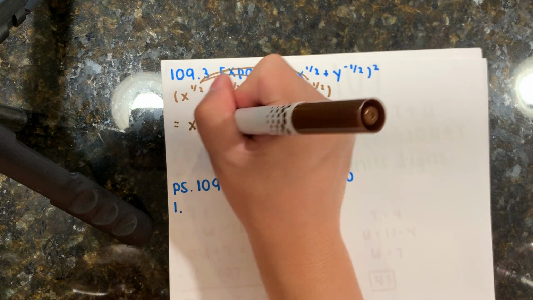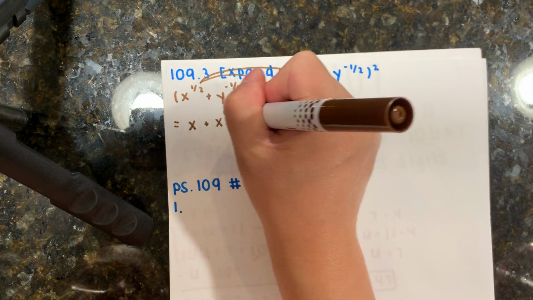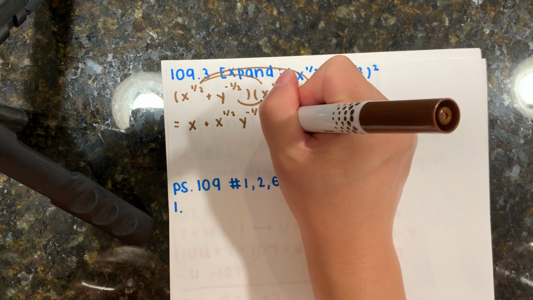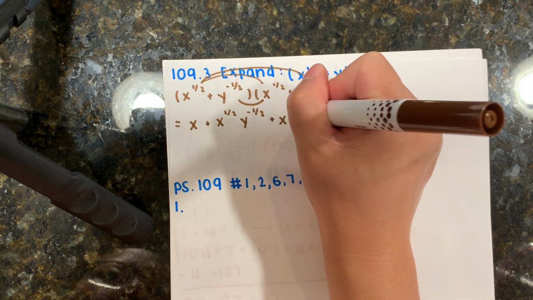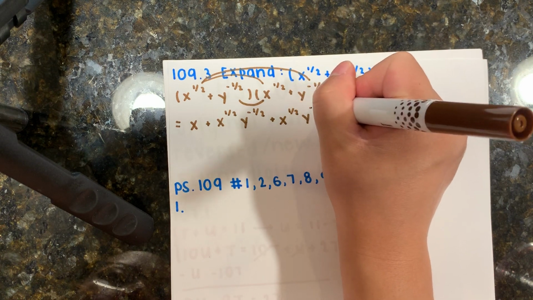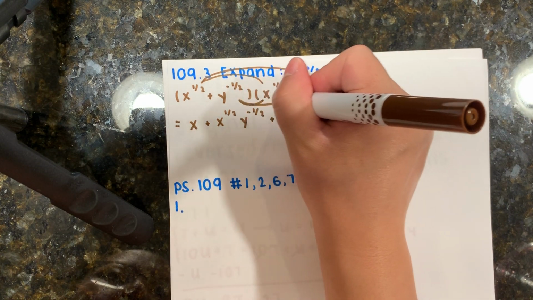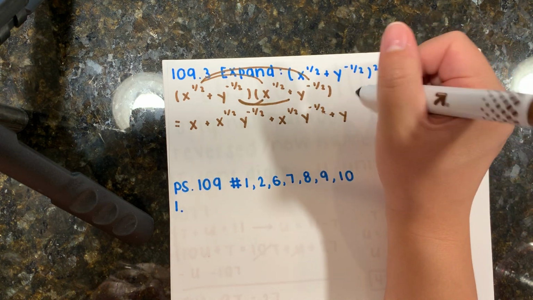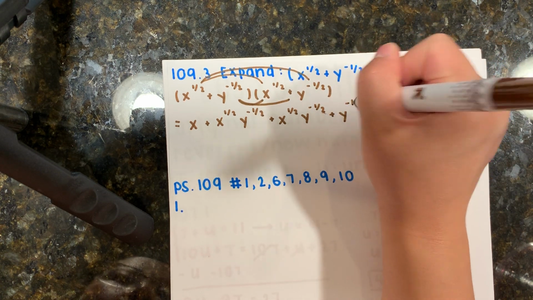Then I have x to the 1/2, y to the negative 1/2. My middle terms, again, x to the 1/2, y to the negative 1/2. And then y to the negative half times y to the negative half. Negative half plus a negative half would be a negative whole.